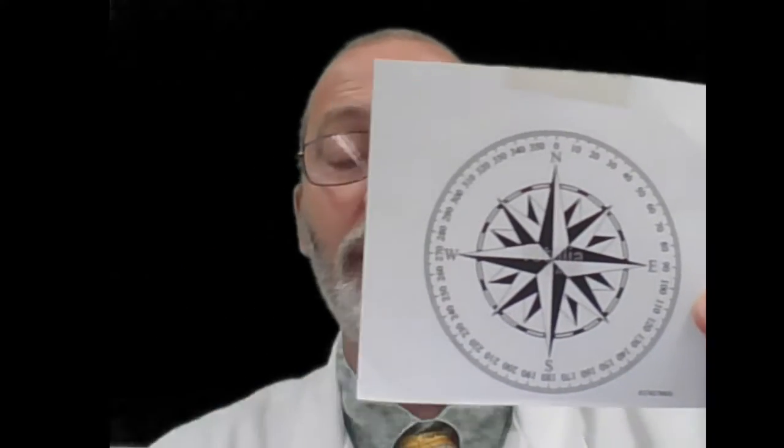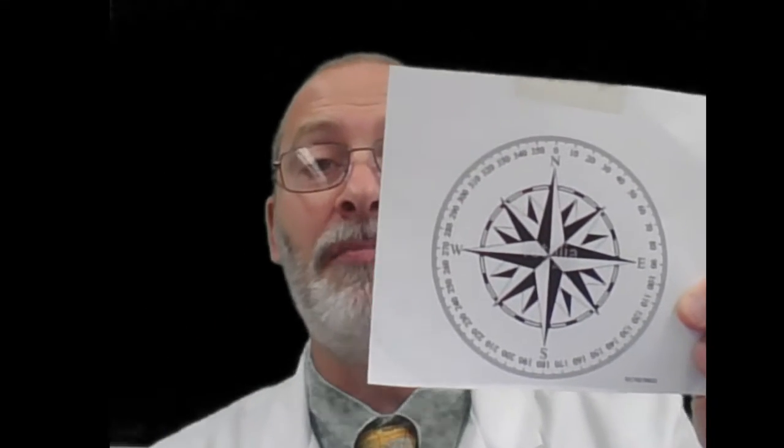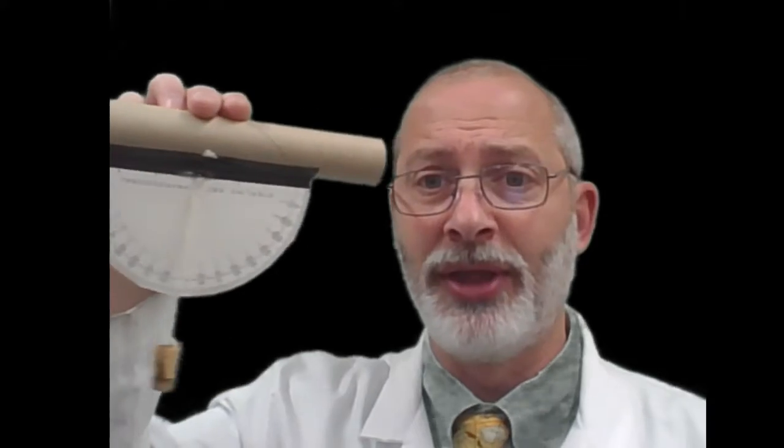And at your lab table, you will notice there is a compass rose attached to your lab station. Leave the compass rose where it is attached. We're going to be using that. You're also going to notice that there's a very high-tech piece of equipment at your tables called the clinometer, a homemade clinometer that I made.